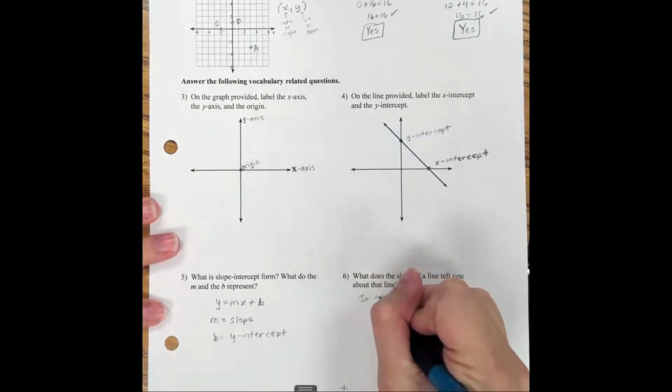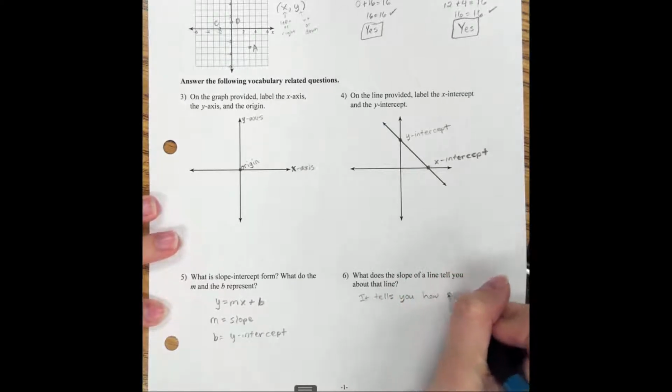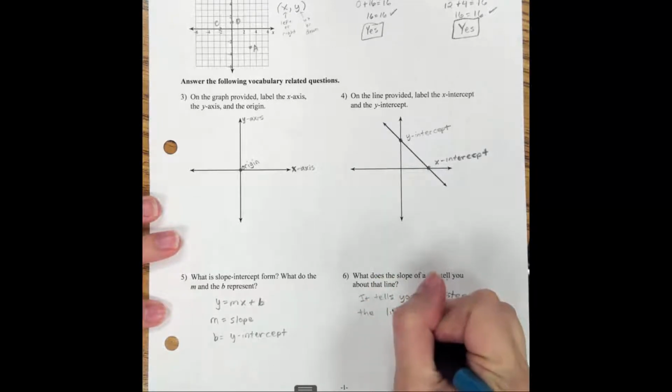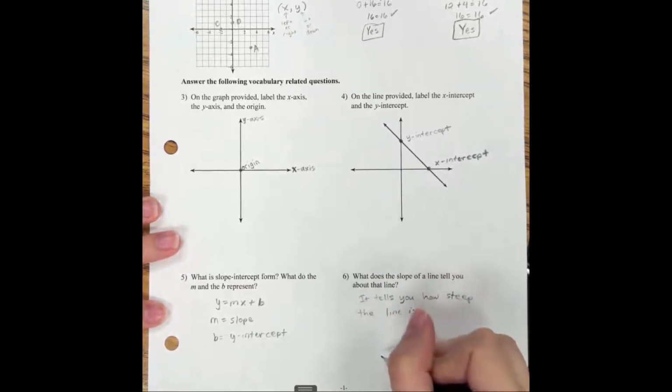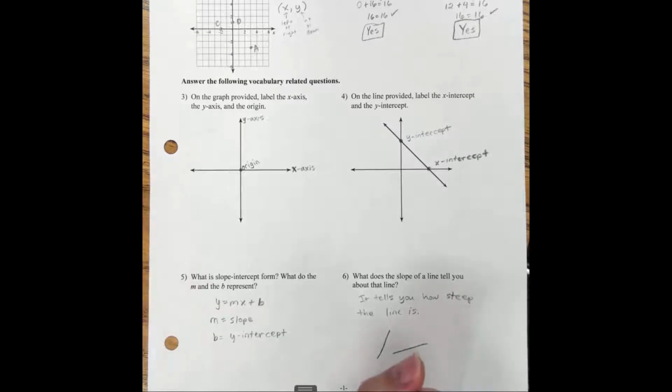It tells you how steep the line is, because the slope is what tells us the difference between this line and this line, for instance. Maybe like those are definitely not the same line, and one of the things about them is one is steeper than the other, one's going up faster than the other. So there's other ways that you could word that, but that's the idea, that it's telling us about the angle it's going up, it's telling us how fast it's going up, things like that are what we're looking for.